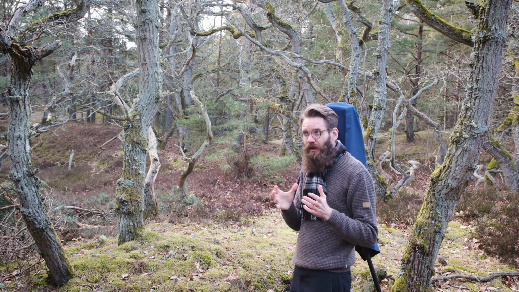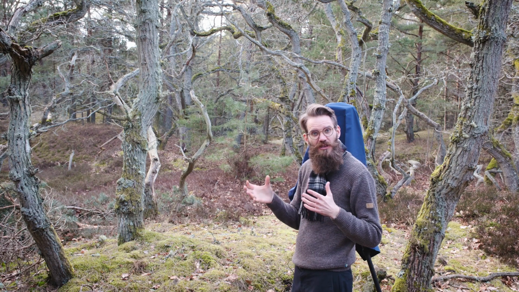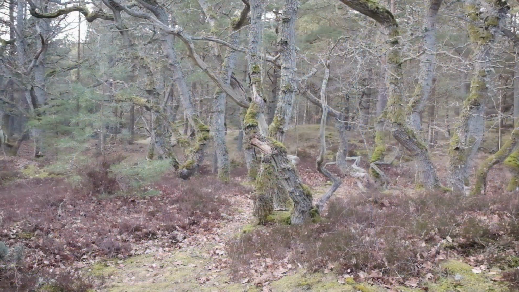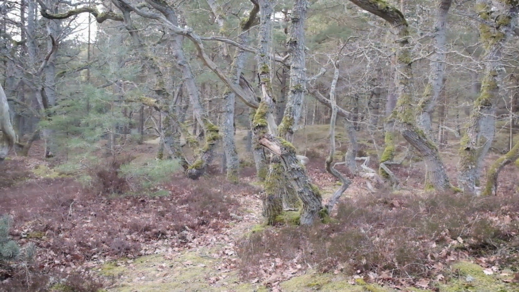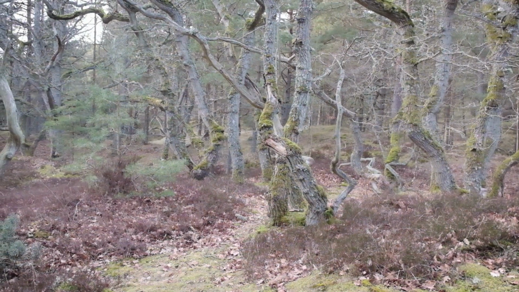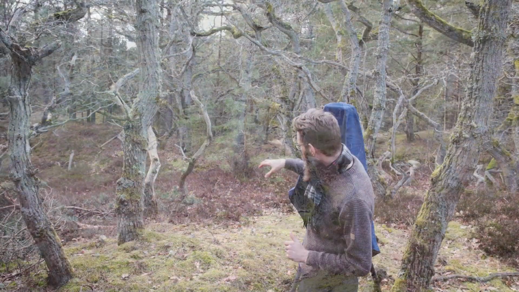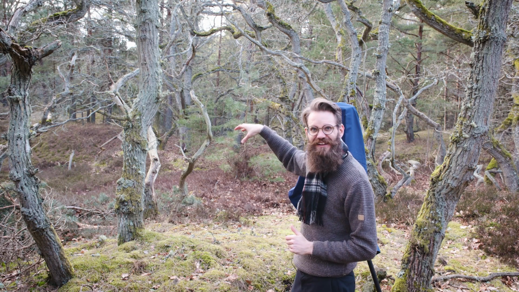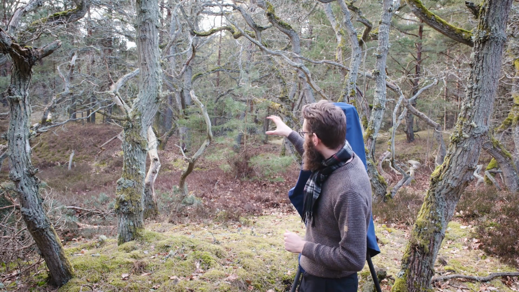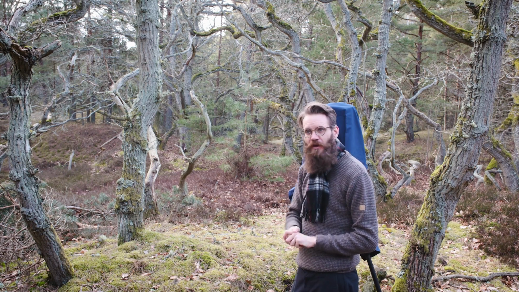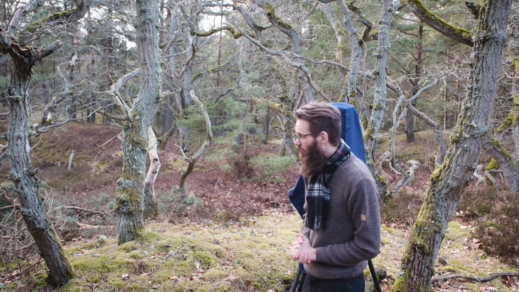Another thing I've been looking for is a bit of space between the trees, and we have that here. It's quite a far stretch of land between the different groups of gnarly looking trees. And we also have a couple of small mini hills here, kind of obscuring some of the woodland beyond. So I think this might actually work.